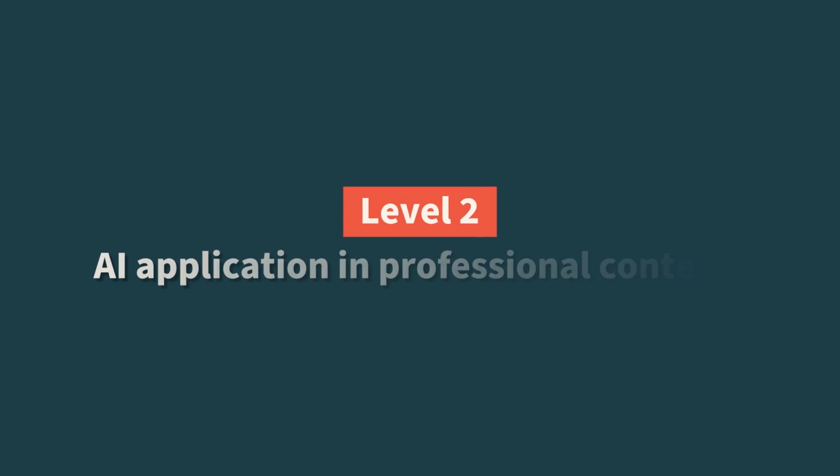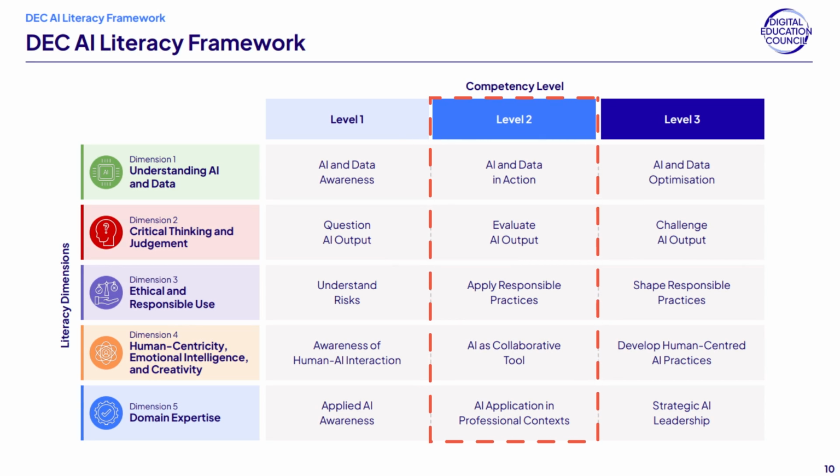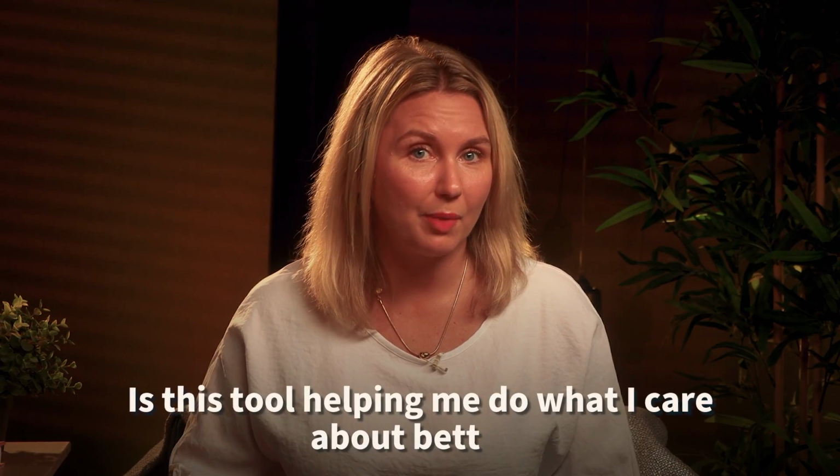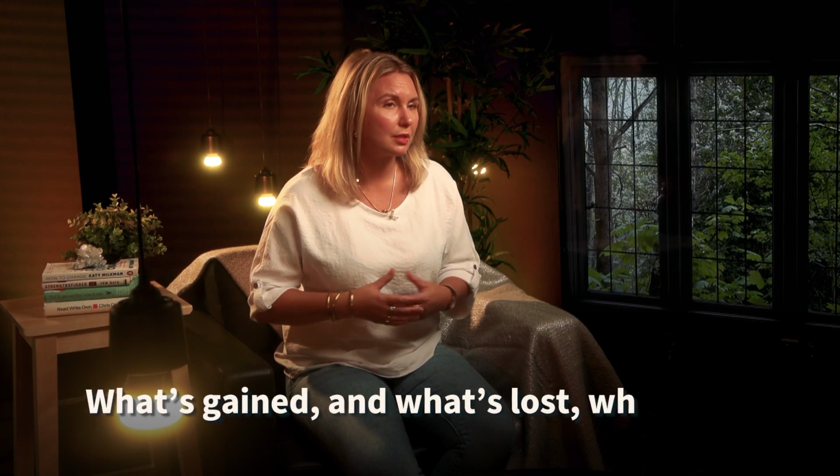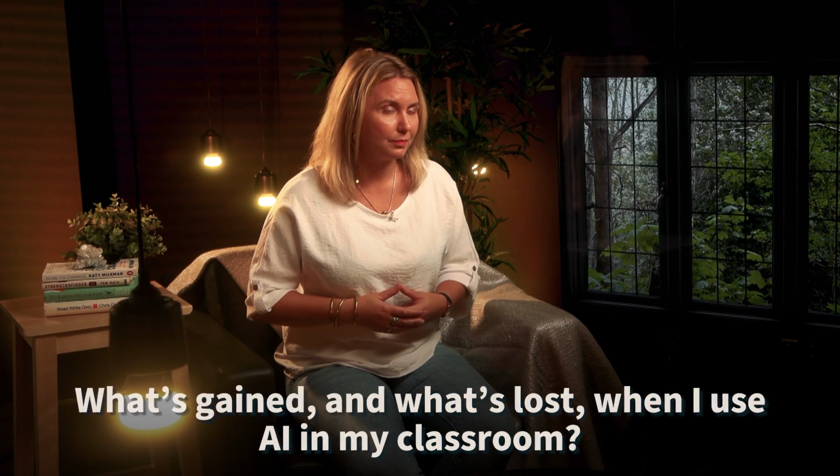Level 2, AI application in professional contexts. Here we move from noticing to intentional use. Educators begin applying AI to streamline tasks, feedback cycles, differentiation, and admin load, but more importantly, they're starting to ask, is this tool helping me do what I care about better? What's gained and what's lost when I use AI in my classroom? This is where discernment starts to matter. This stage isn't about using more AI, it's about using it well, in service of their values as educators.